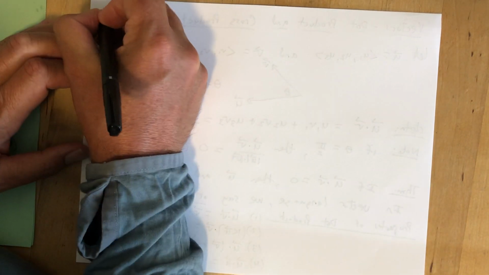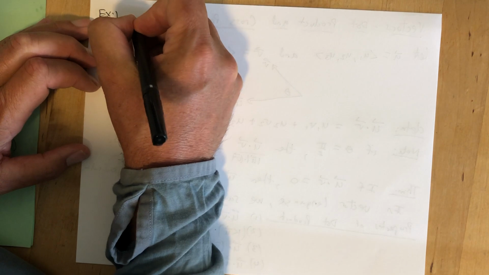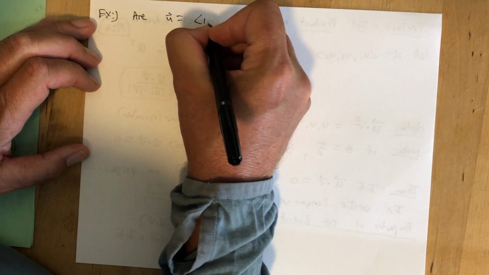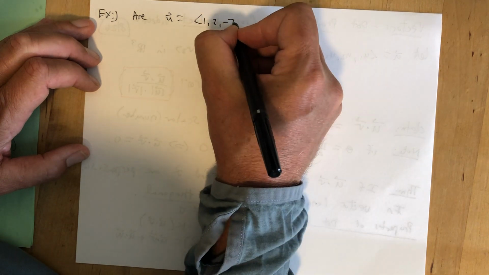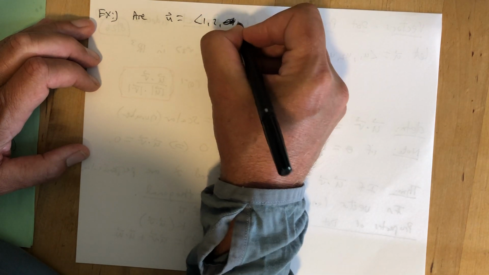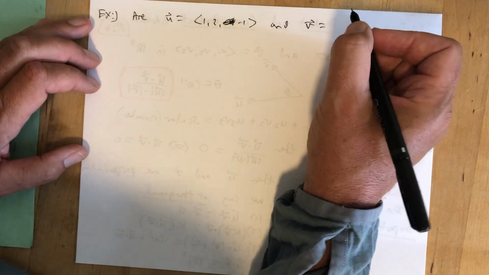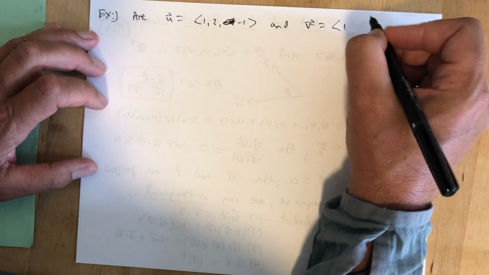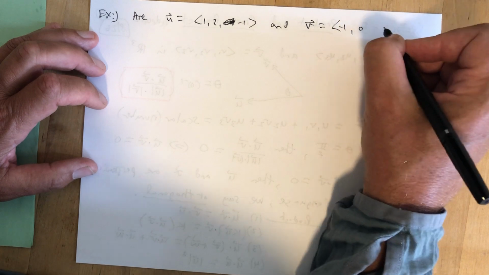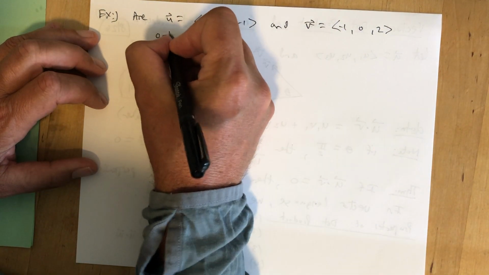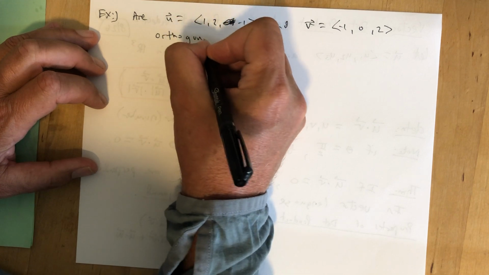Here's a good quiz question. Example. Are the vectors u equaling 1, 2, minus 1, and v equaling minus 1, 0, 2, are u and v orthogonal?